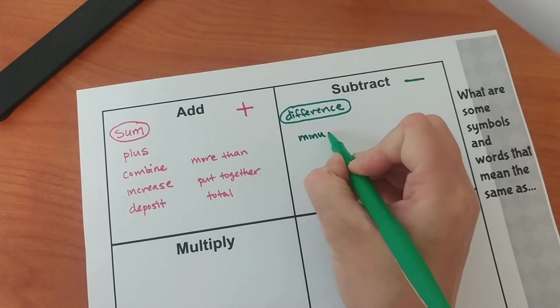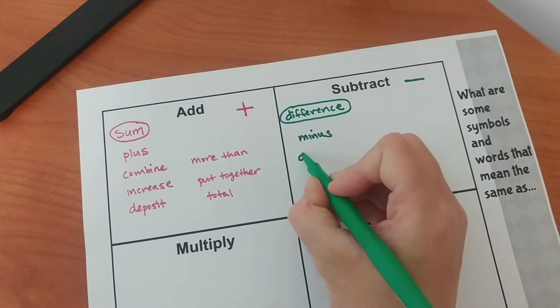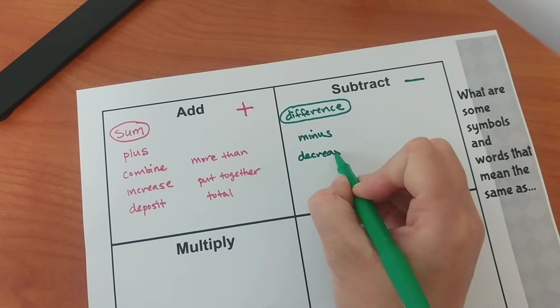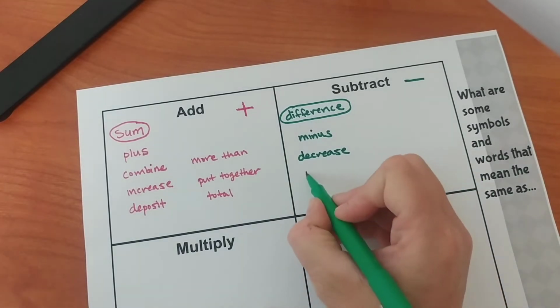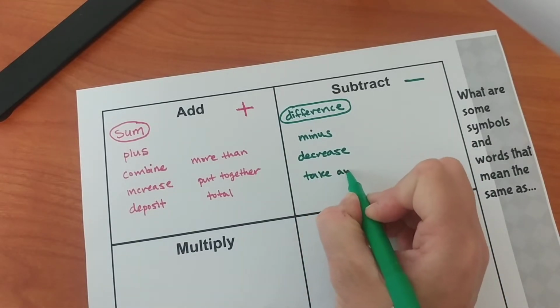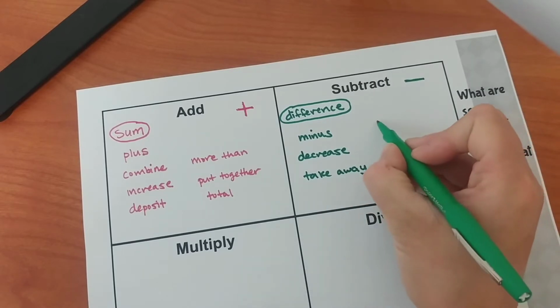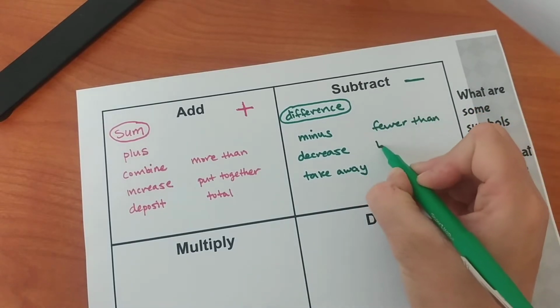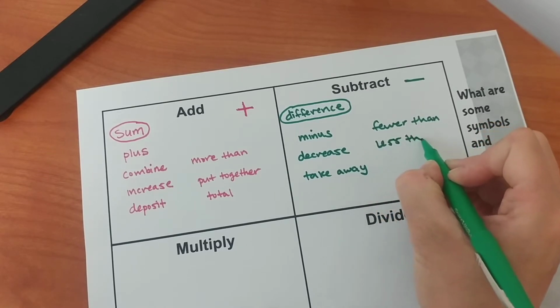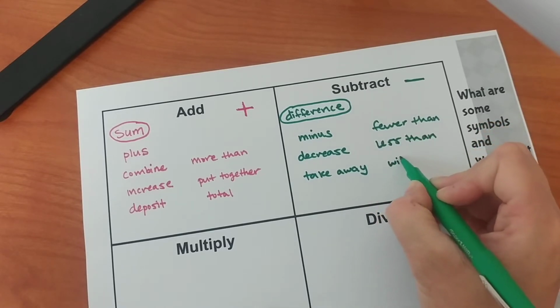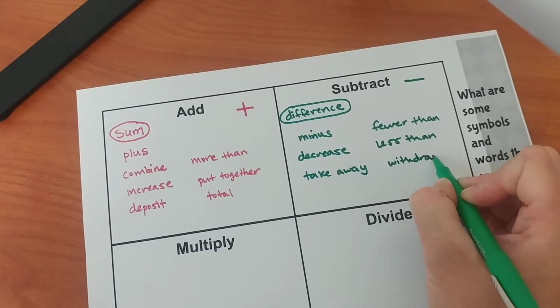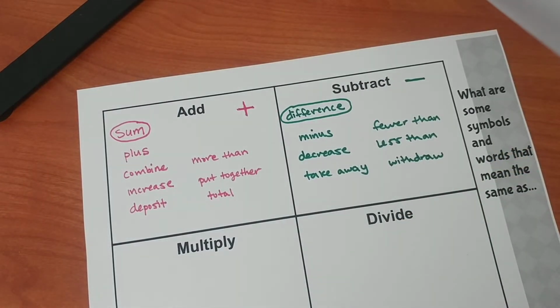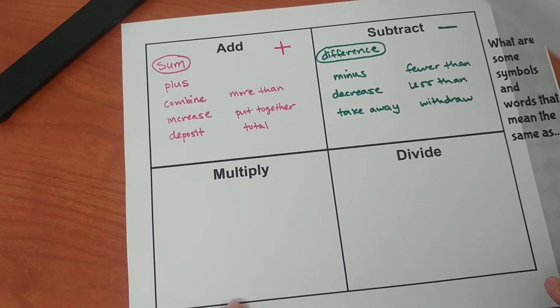Yep, minus, decrease, take away, fewer than, maybe less than. We could say withdraw. If I withdraw money out of my bank account, it means to subtract or take away. Maybe you can think of some more. Go ahead and add them.